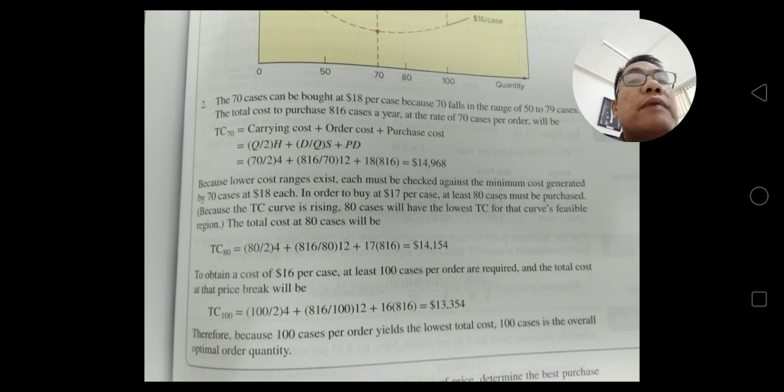We will use 100 this time. All the Qs will be replaced by 100, but this time, it's no longer 17, but it is now down to 16 times 816 is equal to 13,354. So what have you noticed? The cost has dramatically decreased to 13,354. Therefore, look at this problem set. Because 100 cases per order yields the lowest total cost, 100 cases is the overall optimal order quantity. Gets? Ganun lang naman yun.